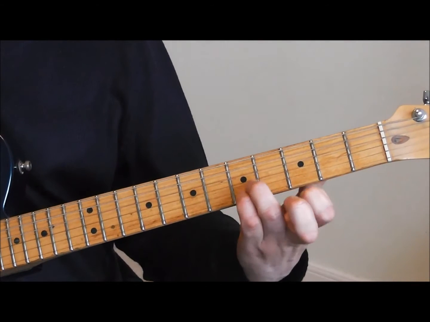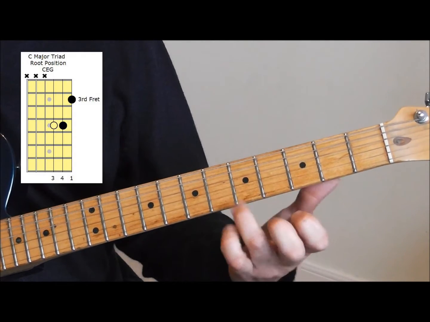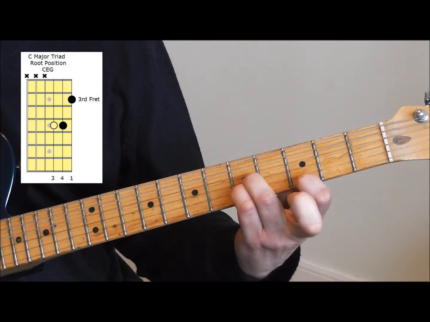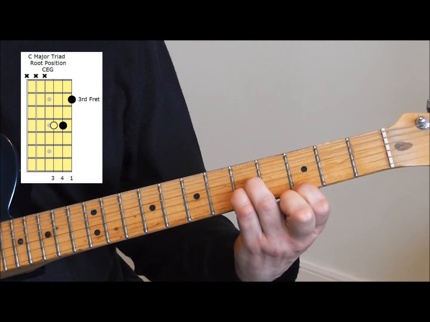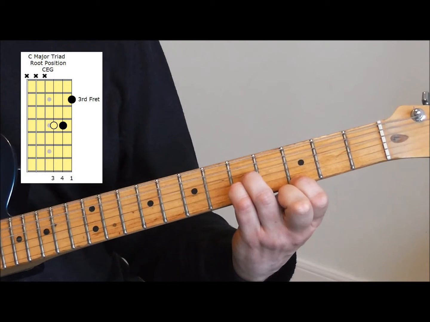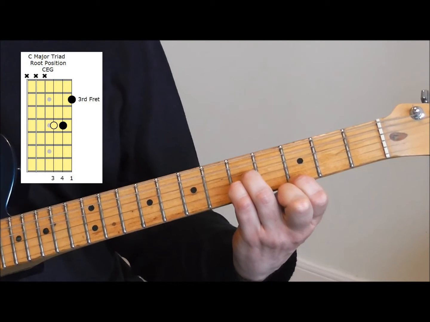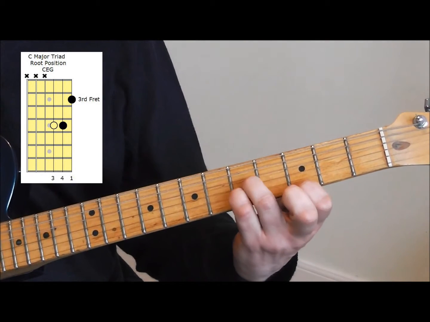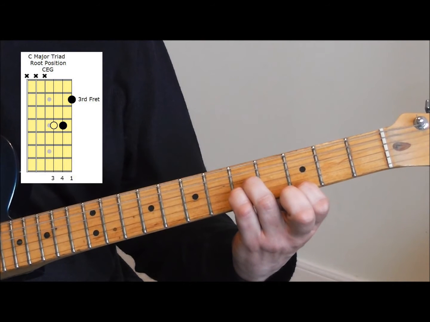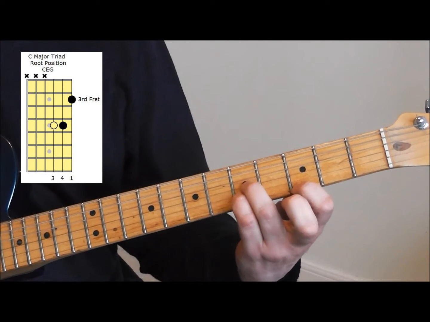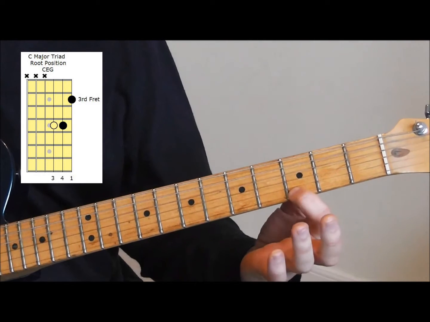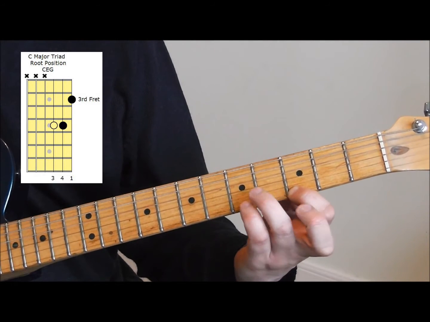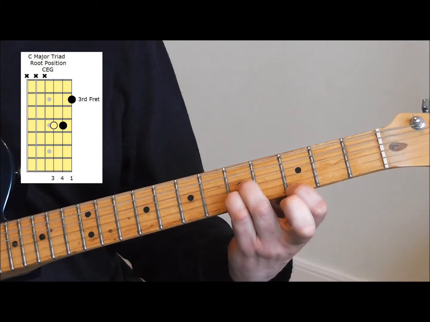The first little shape we're going to look at is played on those top three strings, and it's like that. So we've got C, E and G, those are the notes in C major. Now when the root note's on the bottom of the chord like that, that's called the root position. So first finger's on the third fret of the top string, and those two fingers there.